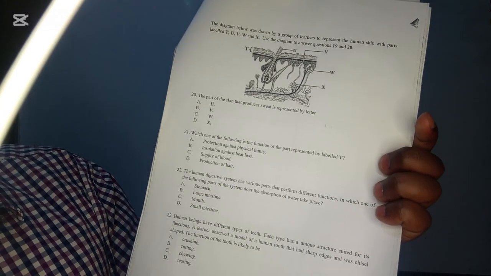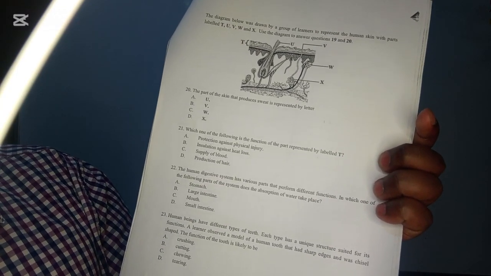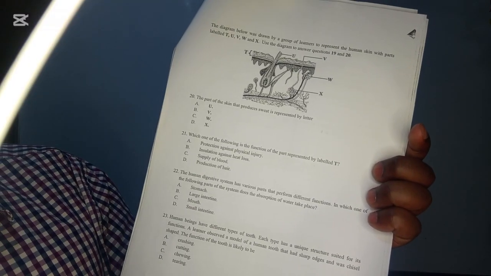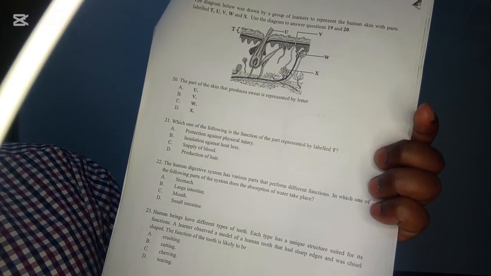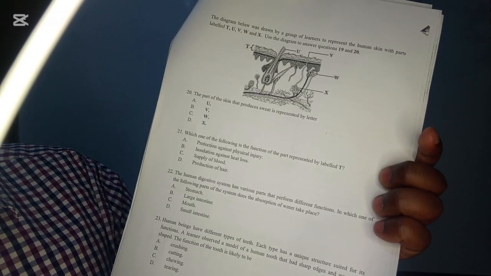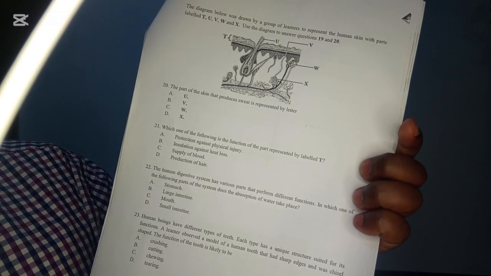You could also talk about it is not for crushing. Crushing is the molars that have a broad base. Chewing and crushing is the molars. So the chisel shape especially is for cutting.